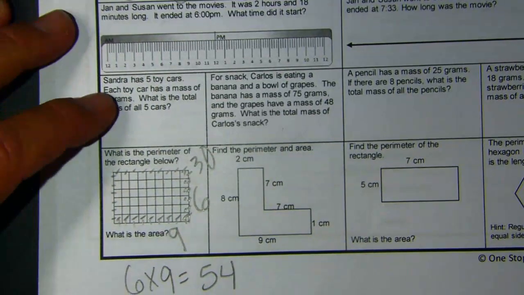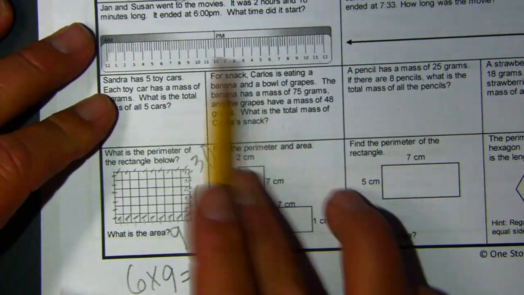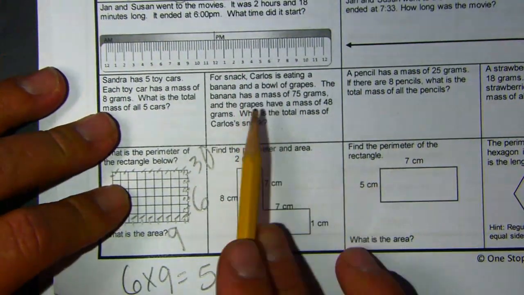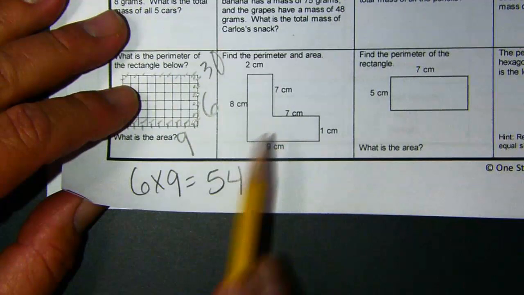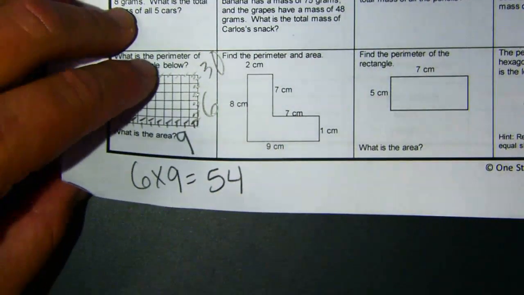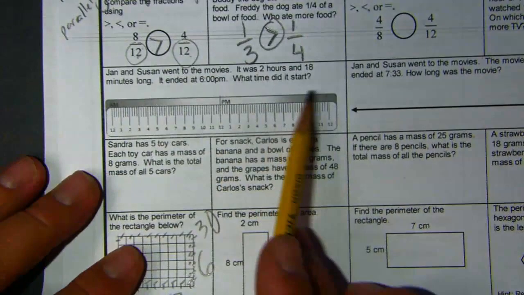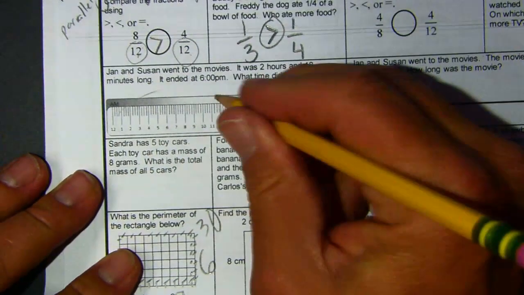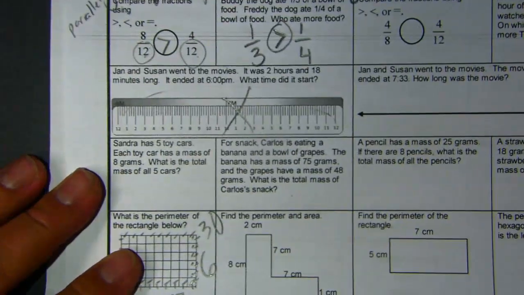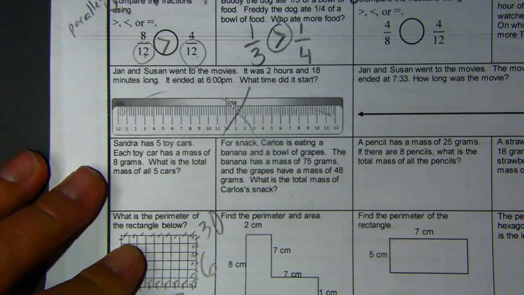Okay, here we go. We're looking at the time problem for Tuesday Q44 and finding the perimeter and area of this irregular shape. Like I've said before, I wouldn't use the homework's timeline here. It makes it kind of awkward.